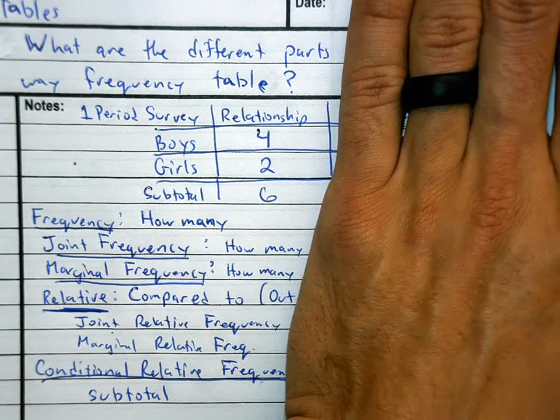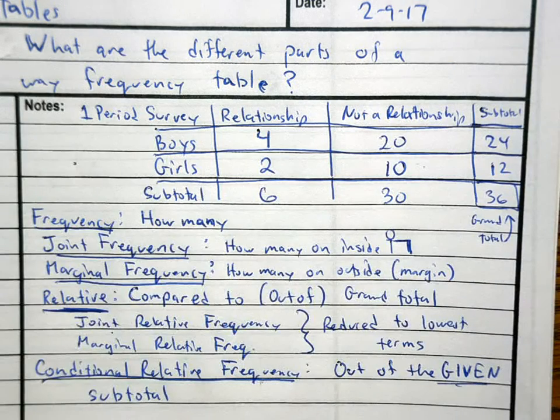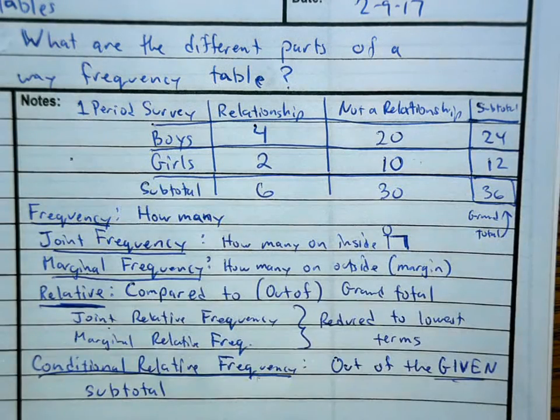Okay? You can also do conditional relative frequency this way. What's the conditional relative frequency of people in a relationship given that they are girls?